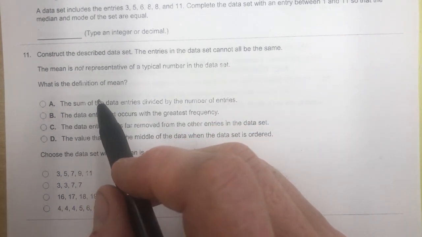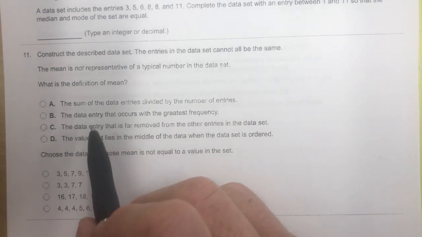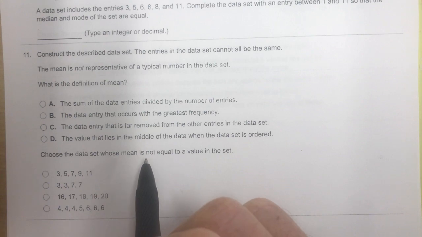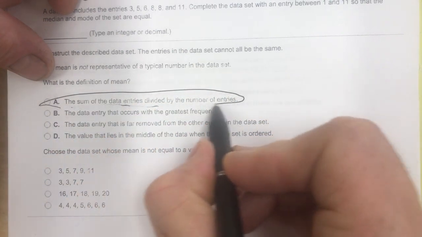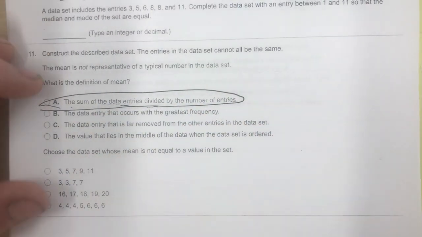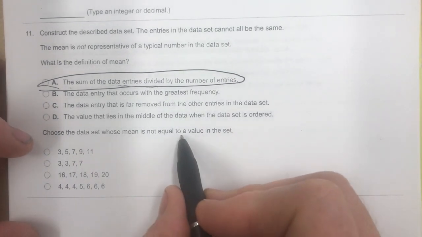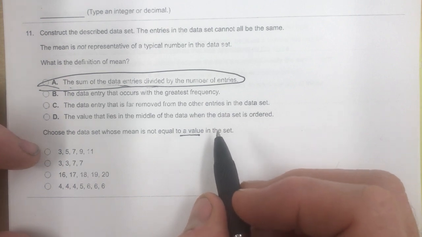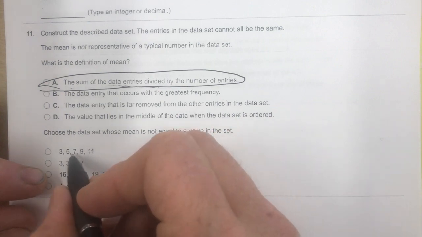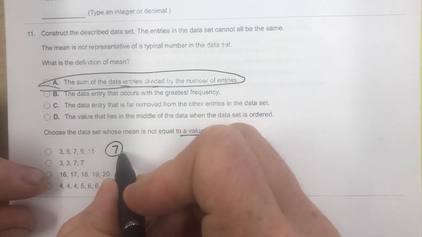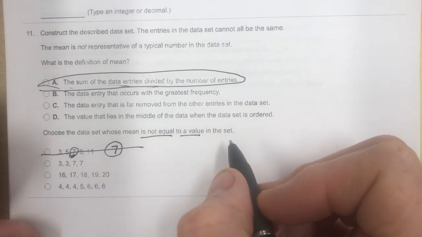What's the definition of mean? Okay. All right, the mean is when you add them all up and divide by, right here, the sum of the data entries divided by the number of entries. So there's my mean right there. Okay. Now choose a data set whose mean is not equal to a value in the set. Okay, so I need to add these up. So if I add these up, I get 35. Divided by 5 is 7. There's my mean right there, and that's one of the data entries, so that ain't it. It says it cannot equal a value in the set.